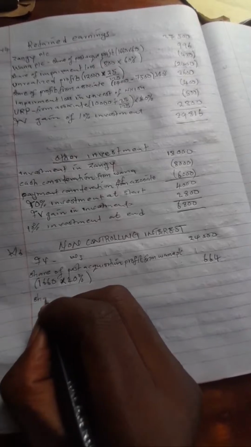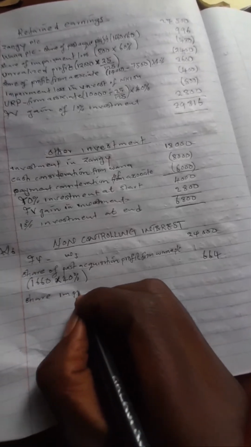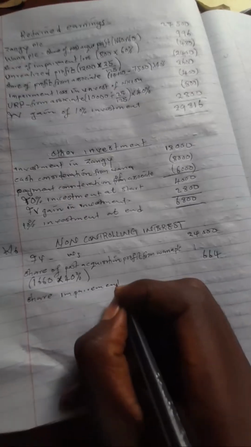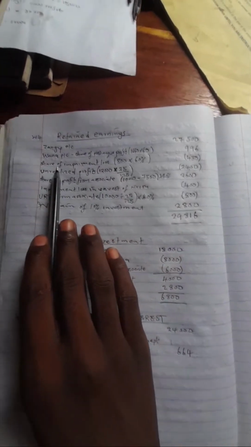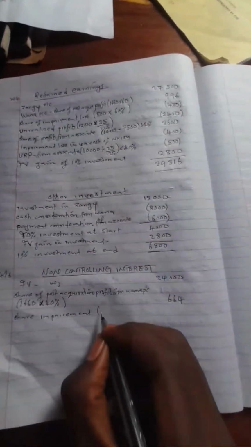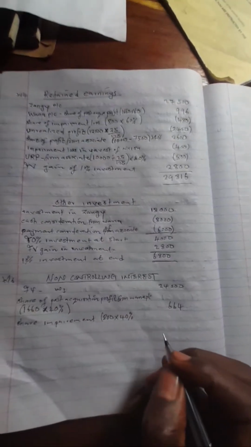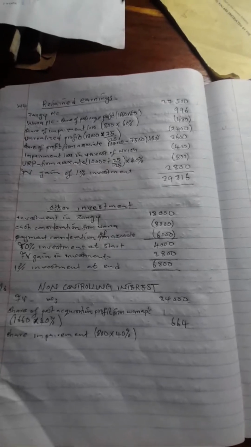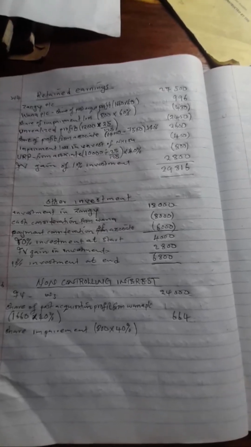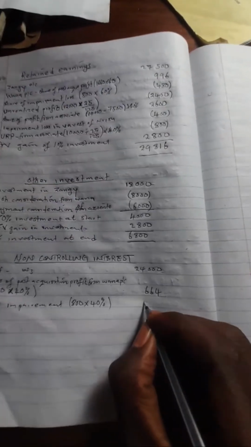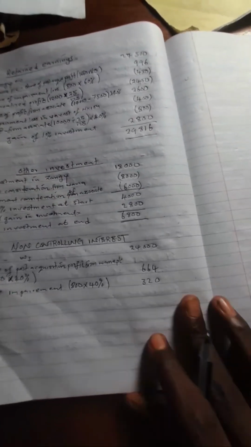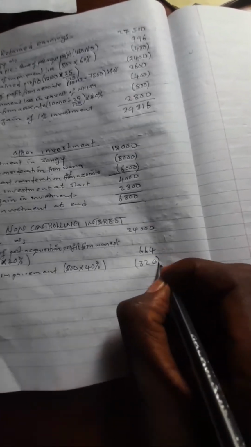Share of impairment loss. The impairment loss we calculated for it was 800. We get our share from it, 40%. So 800 times 40% is 320. Then since it's impairment, we remove it.